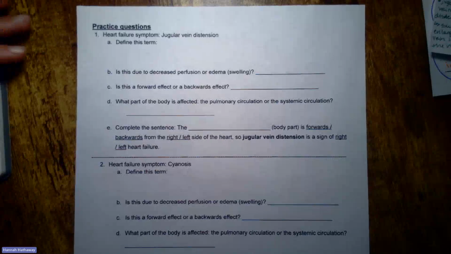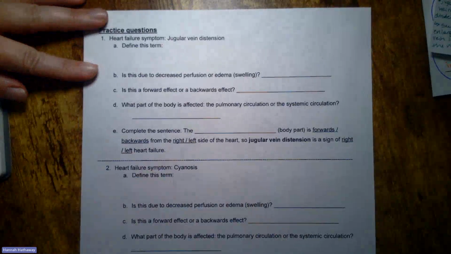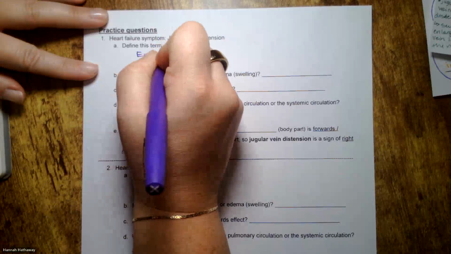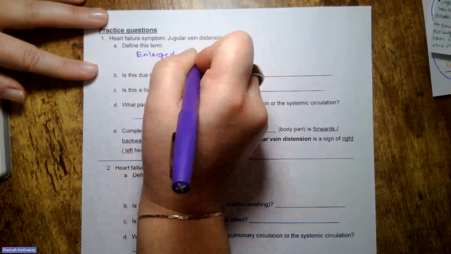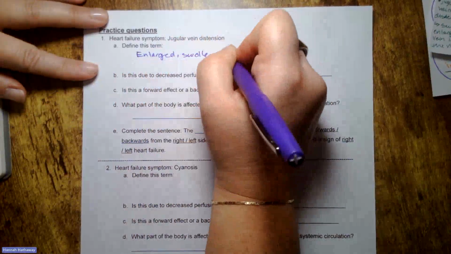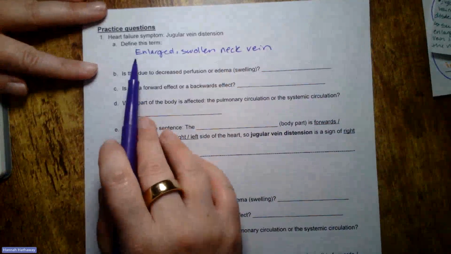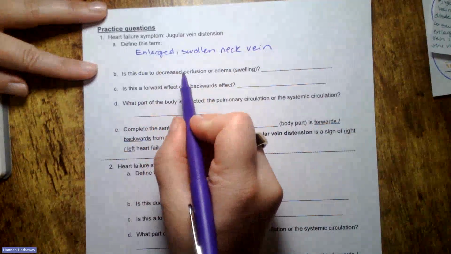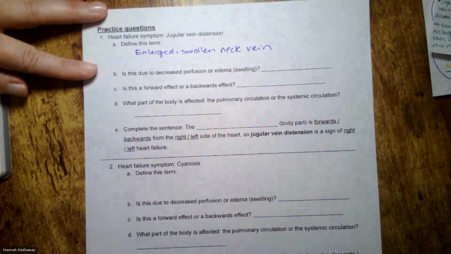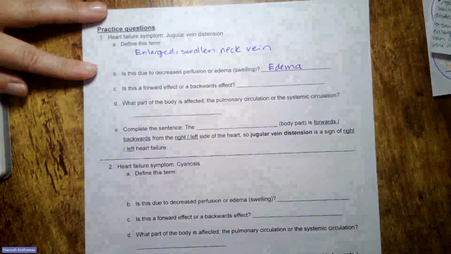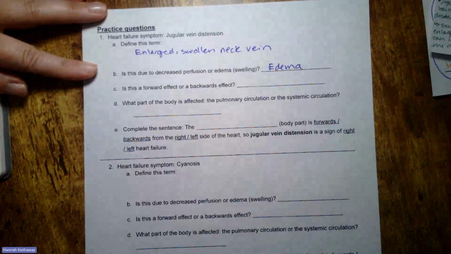Remember, the jugular vein is the vein in your neck, and distension just means it's swollen and big. So this is an enlarged, swollen neck vein. Okay, so enlarged, swollen, is that decreased perfusion or is that edema? That's edema, right? Because we're talking about swelling. We're not talking about an organ not getting enough blood. In this case, the neck has too much blood, so it's edema.